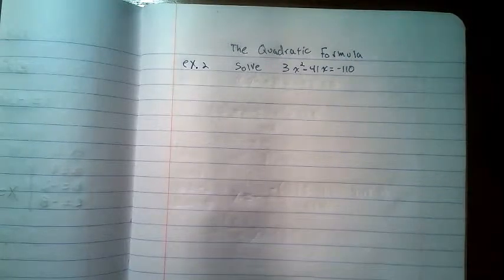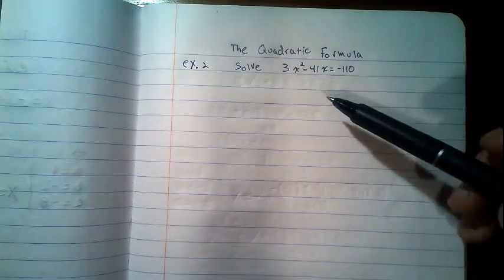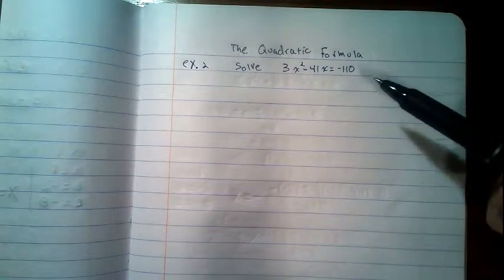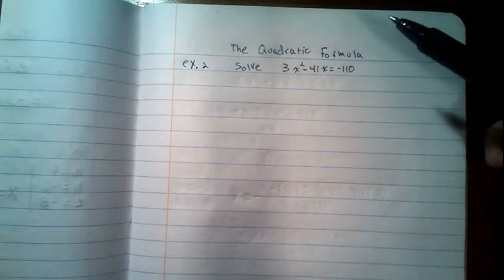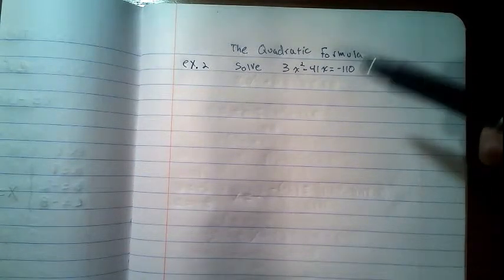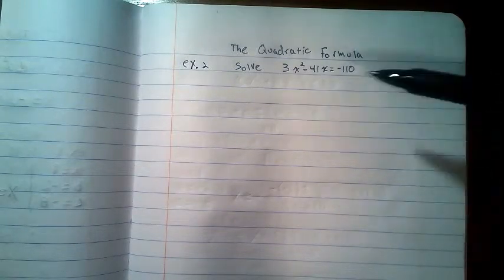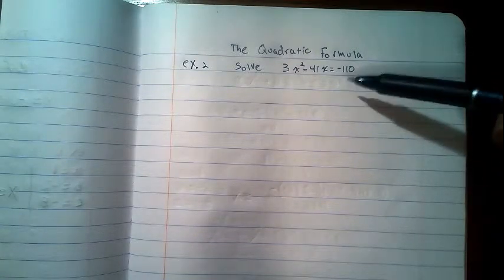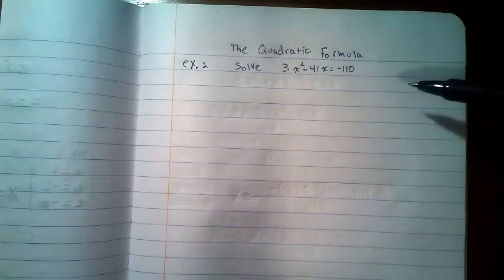Our next example, if you turn the page, is to solve 3x squared minus 41x equals negative 110. So I want to be able to solve this by factoring, by graphing, or by the quadratic formula. In this case, we are going to use the quadratic formula, but in every situation I have to get this equal to 0. So my first step is going to be to make it look like it's in standard form and then equal to 0.